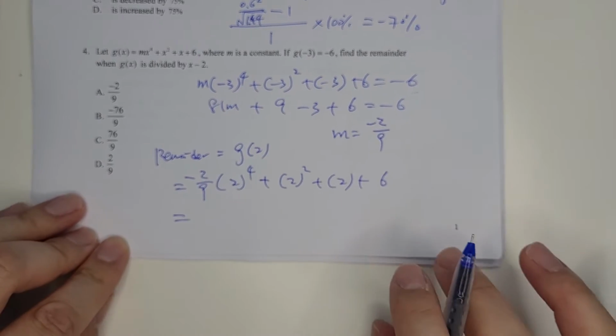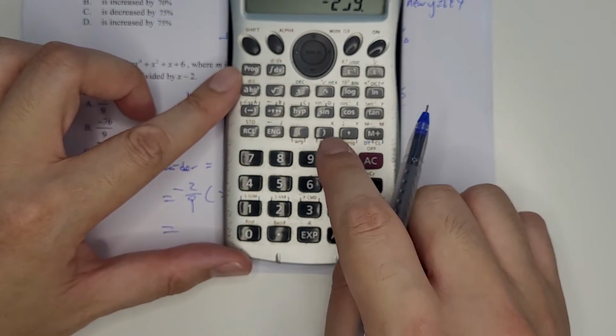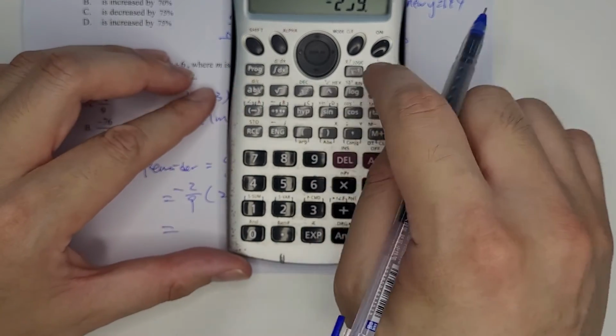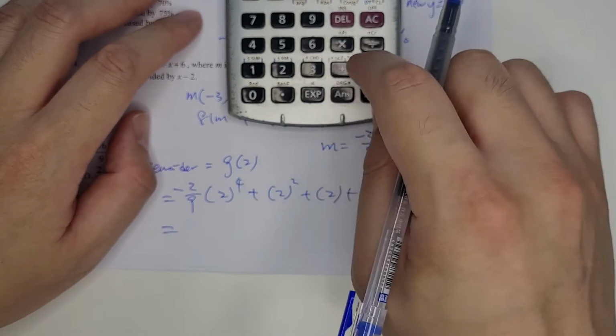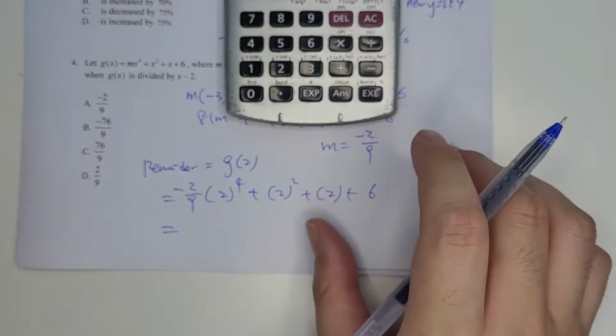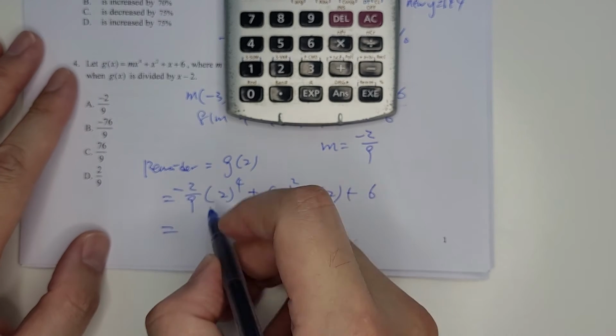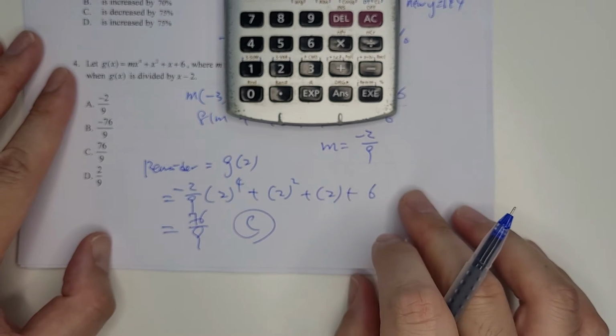Then you just use your calculator to get the answer. You will get the answer is 76 over 9, and the answer is C.